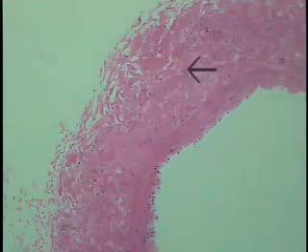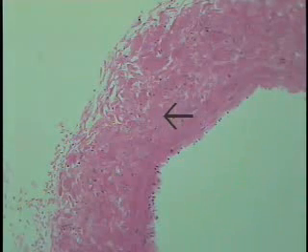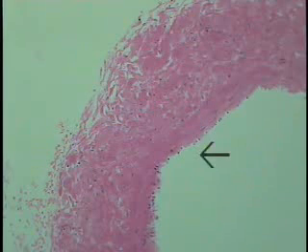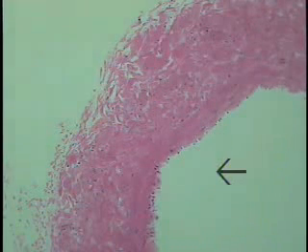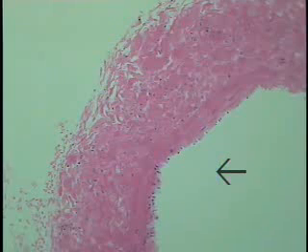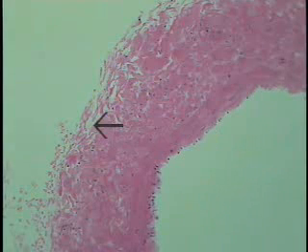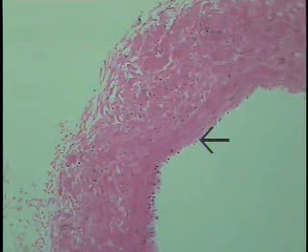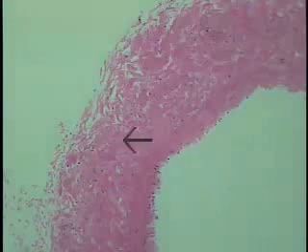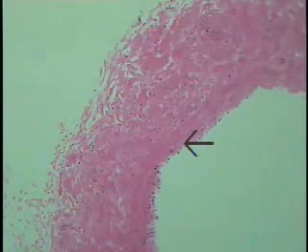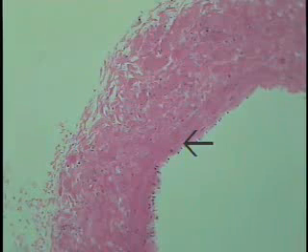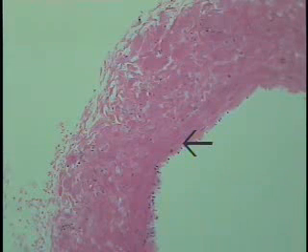So all of these will have a longitudinal orientation in comparison to the luminal profile shown here. So let's examine some of the details of the wall by just passing through it of this large vein, in this case specifically the inferior vena cava.